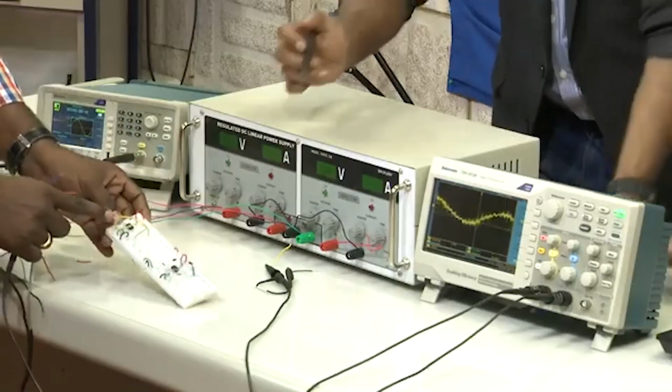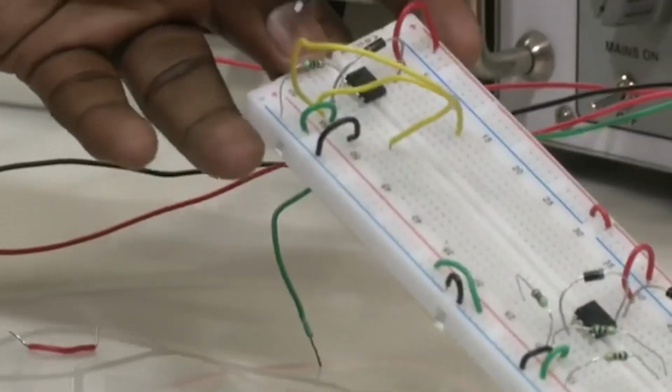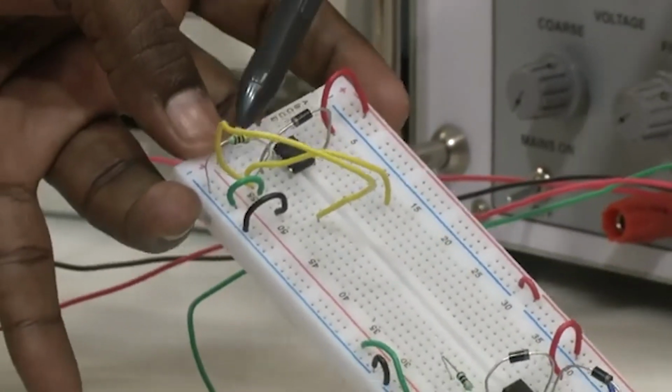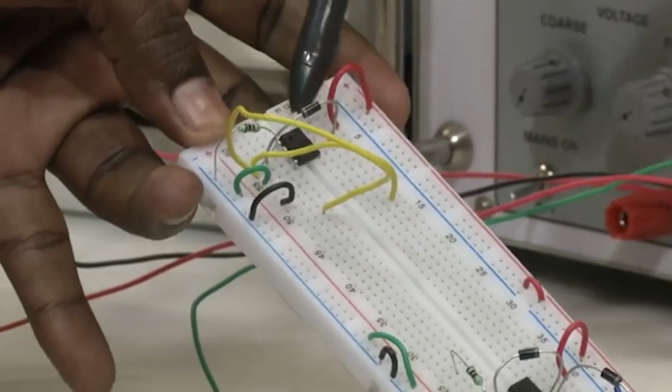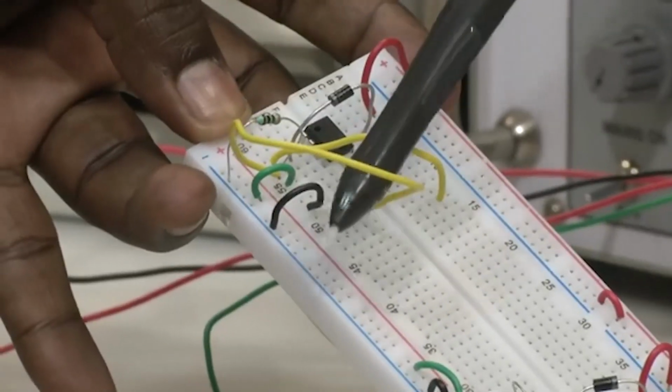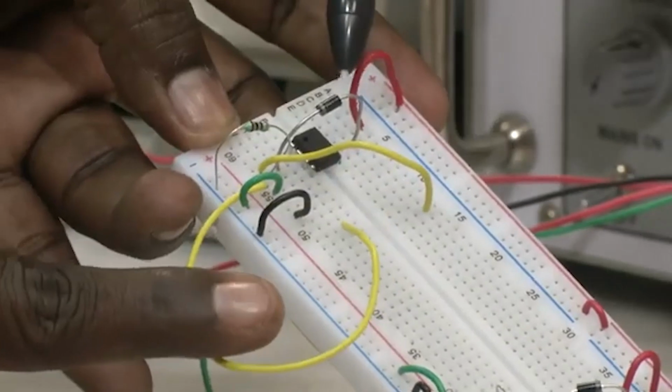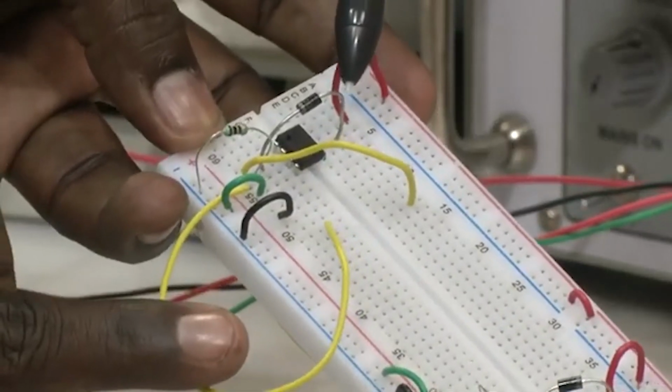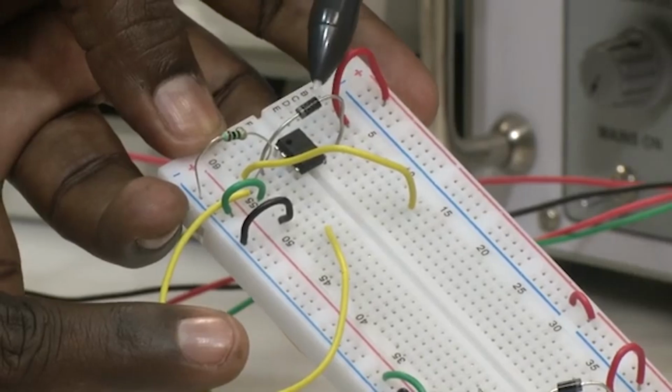You can see that we have the half wave rectifier, if you can focus on this particular side. There is a diode, which has an anode and a cathode.